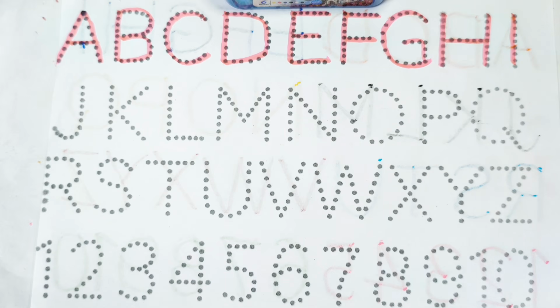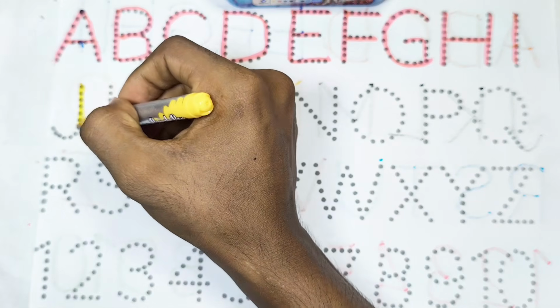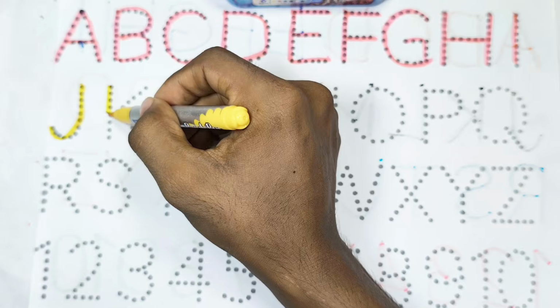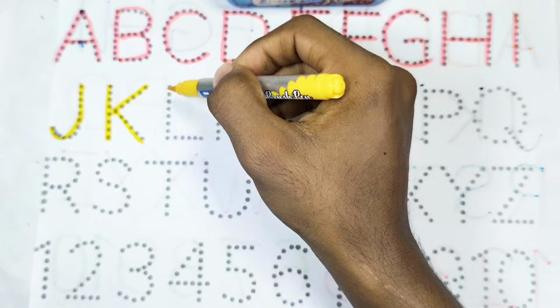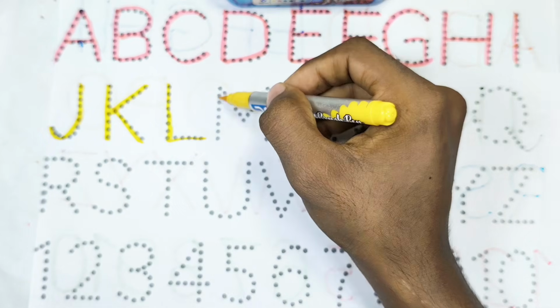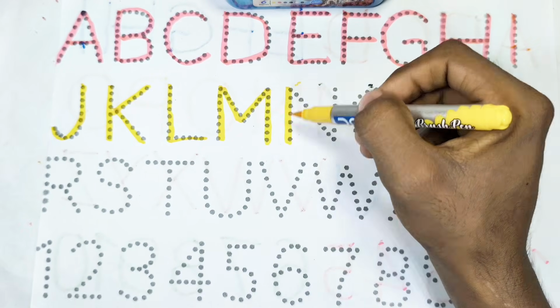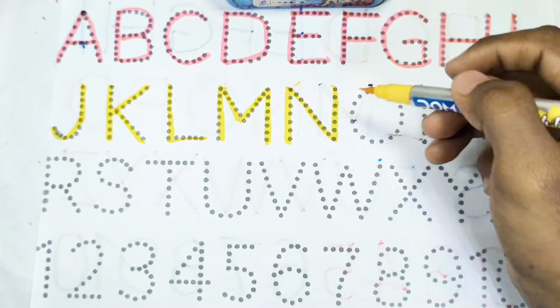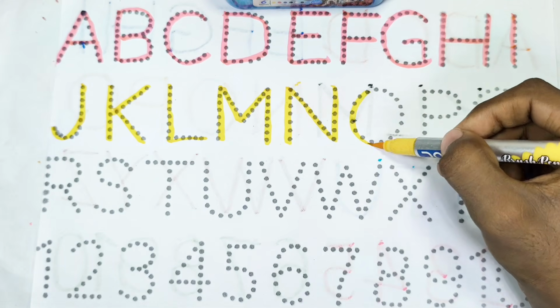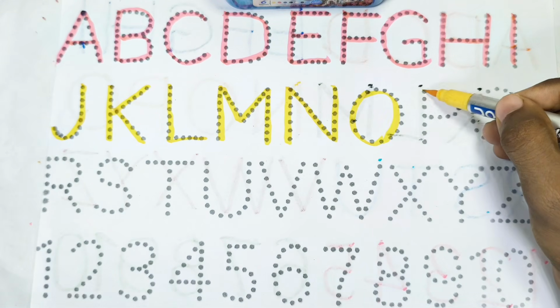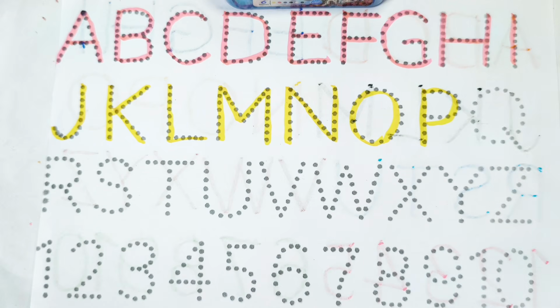Now you draw J. J for joker. K for king. L for lion. M for moon. And N for nose. O for orange. P for parrot. Q for queen. So kids, now you draw R.